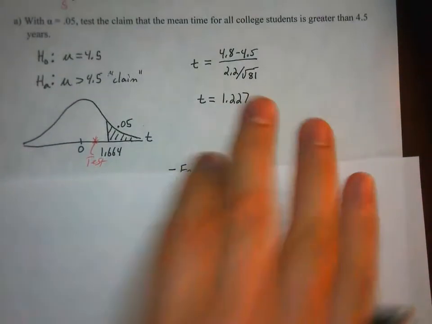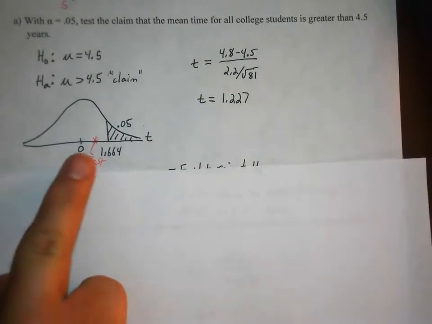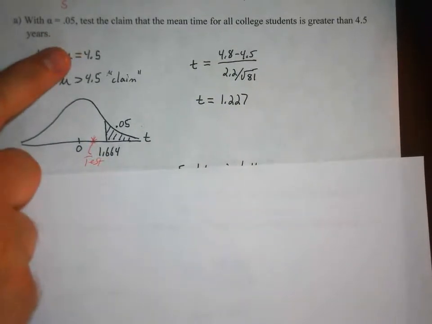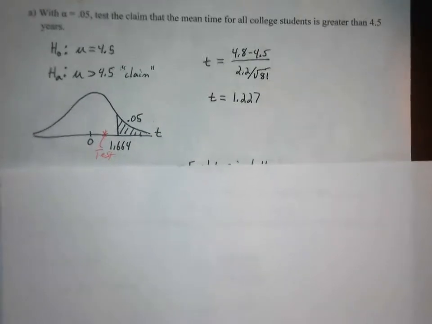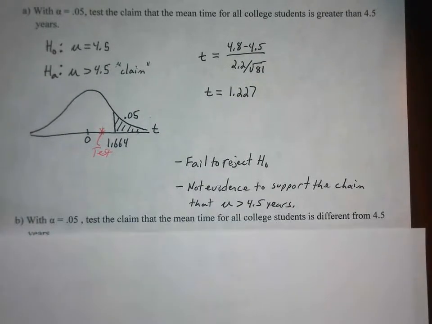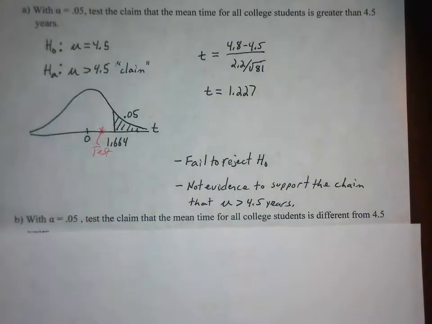Our test statistic was 1.227, which was not past the 1.664. So if the mean really were 4.5, it would not be unusual to get that test statistic of 1.227. So just like on the last one, we fail to reject H0, and there's not enough evidence to support the claim because the claim is the alternative. Not enough evidence to support that claim that mu is greater than 4.5.